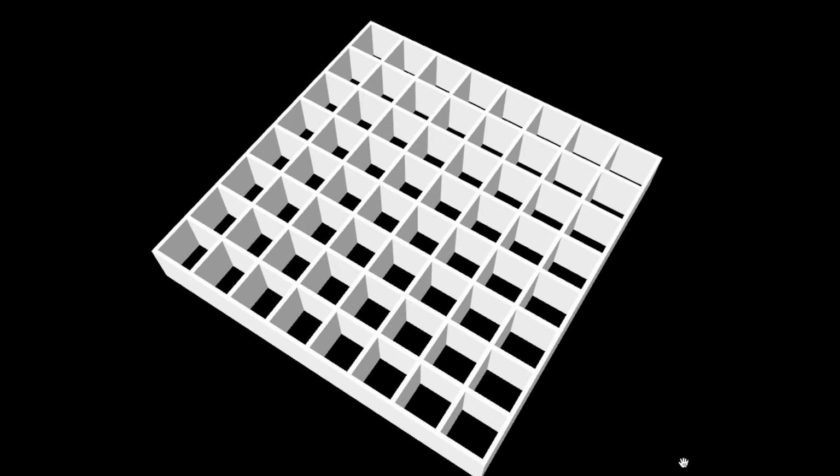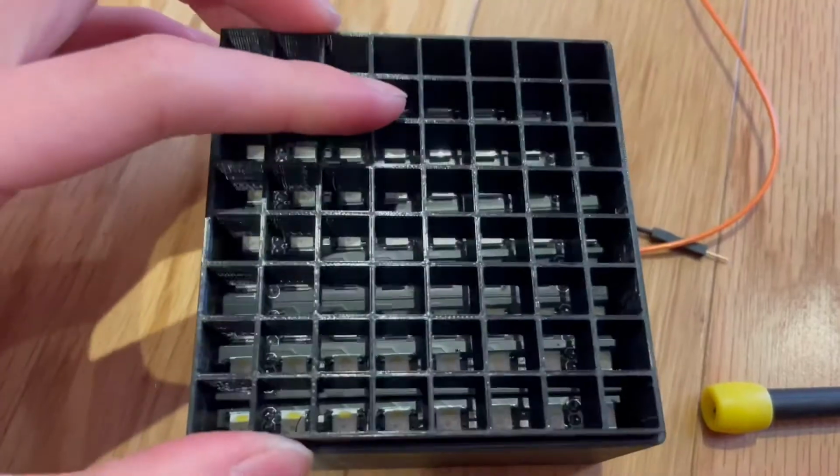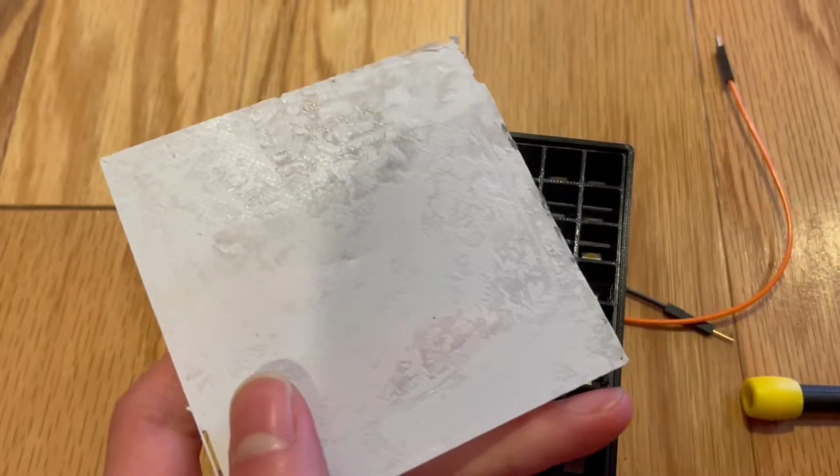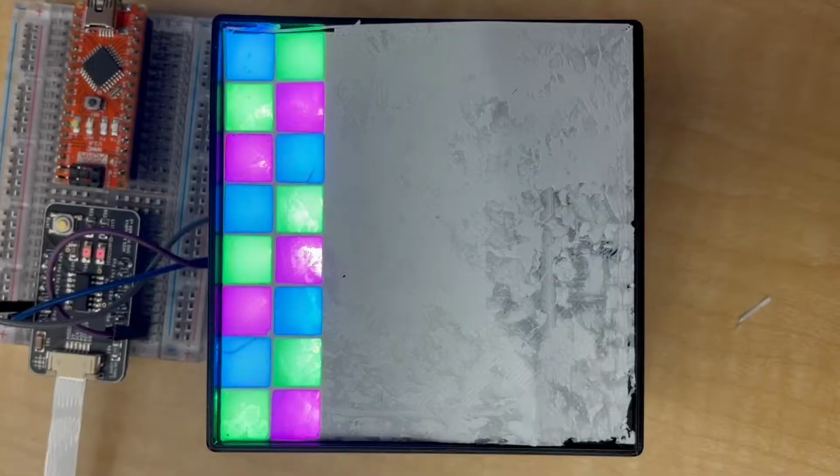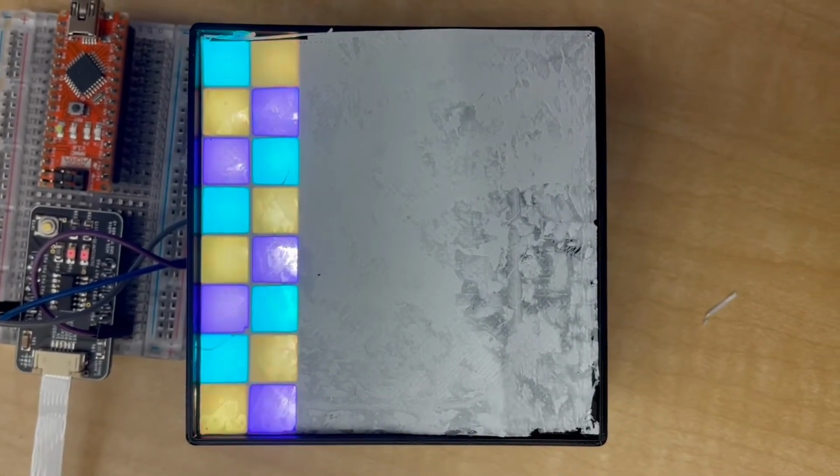Afterward, I designed a case for the smaller LED strips with a grid and a diffuser panel. They fit perfectly, though the diffuser was a tad too thin. Next time I'll print it a bit thicker, but it still looks great and complements the wall well.